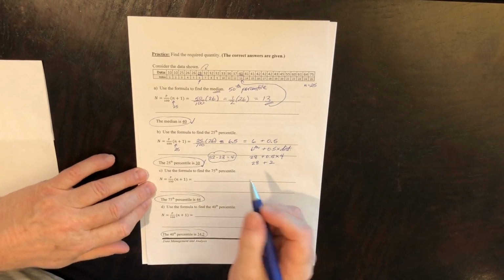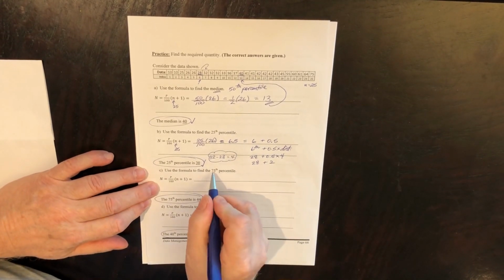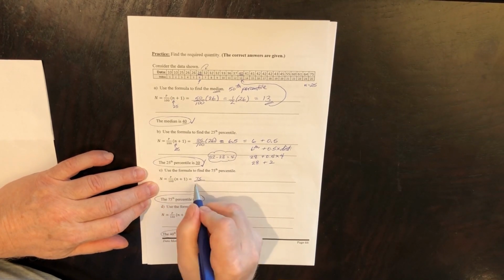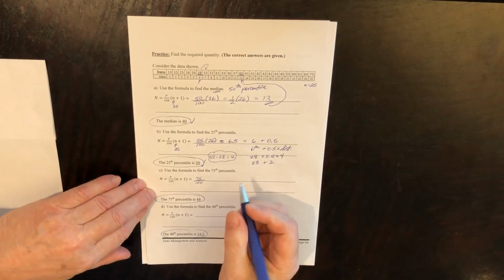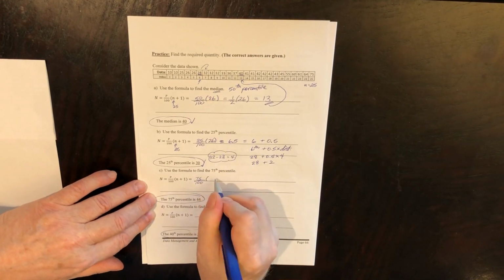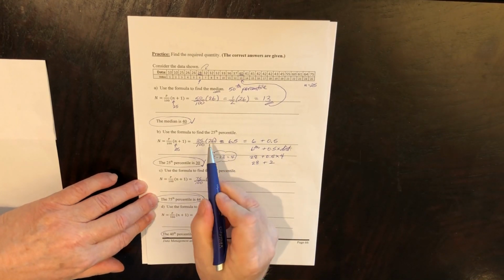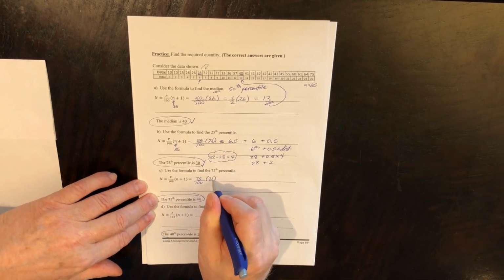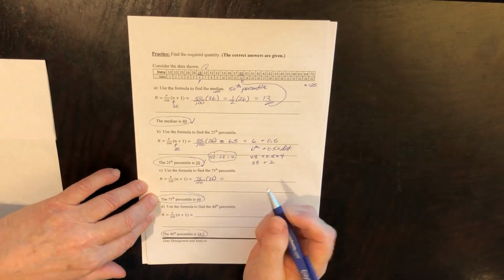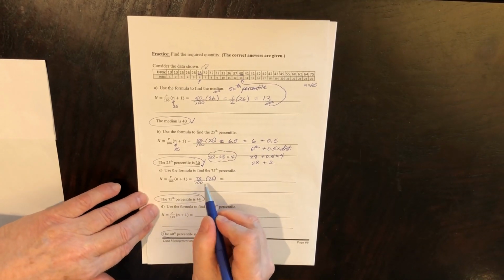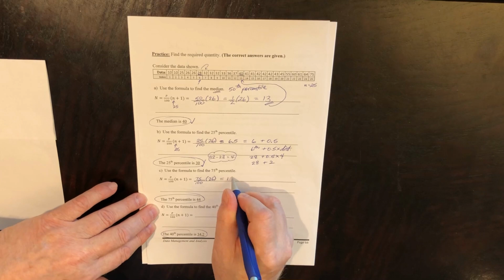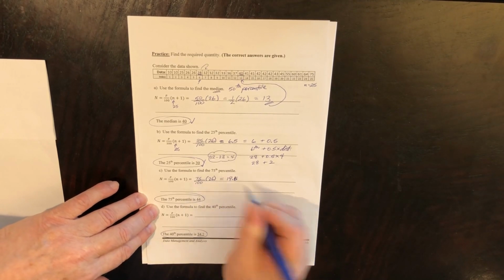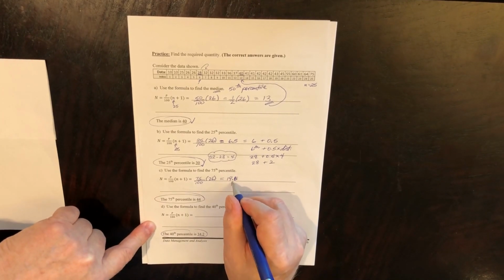Next up, the 75th percentile. 75th percentile, 75 goes in for P. 75 out of 100, you recognize that as 75%. And once again, N plus 1 will be 26. This time, 75% of 26, 19.5. Again, a decimal place in our answer.